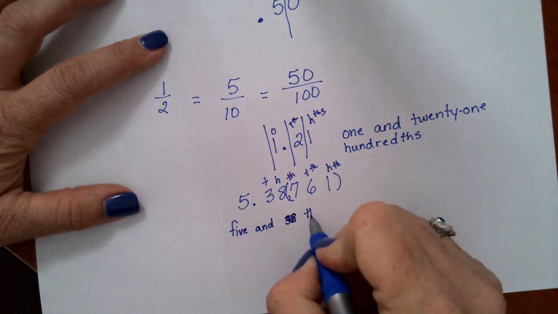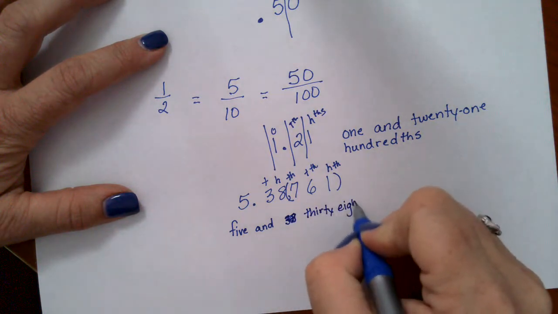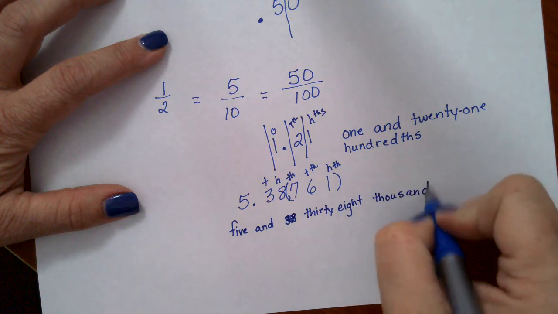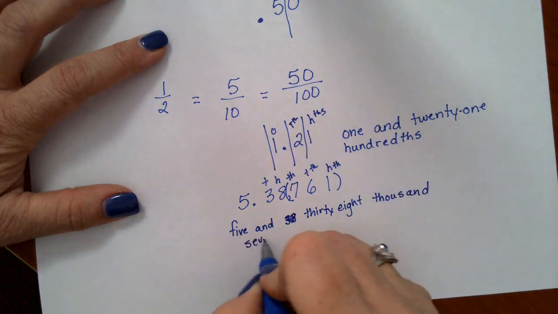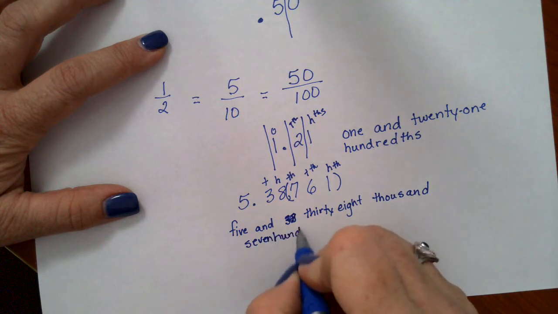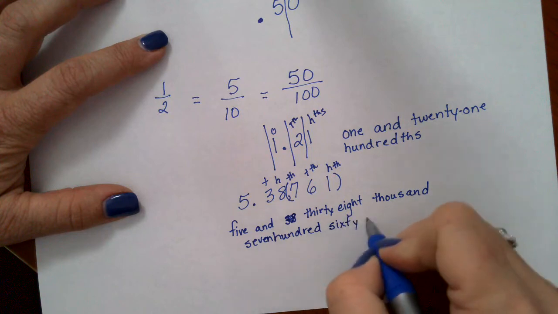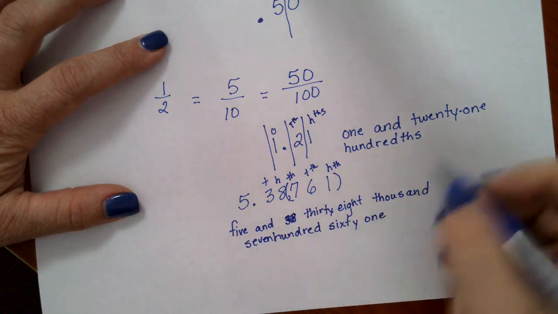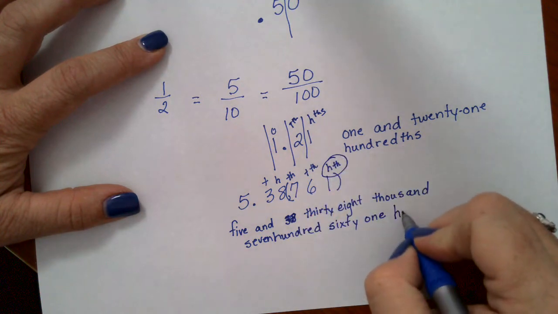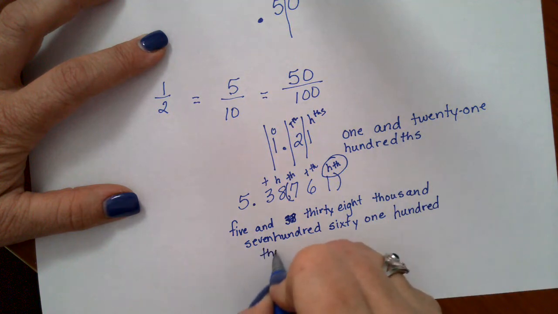Let me write the word. We landed in the 100,000ths, 100,000ths.